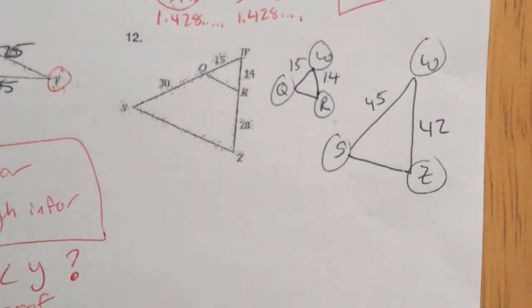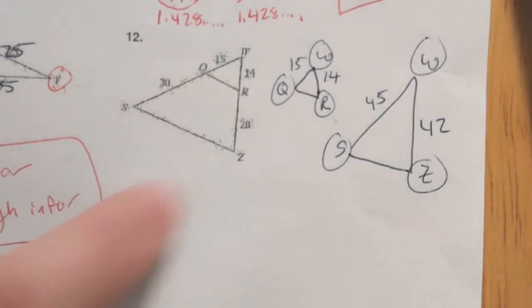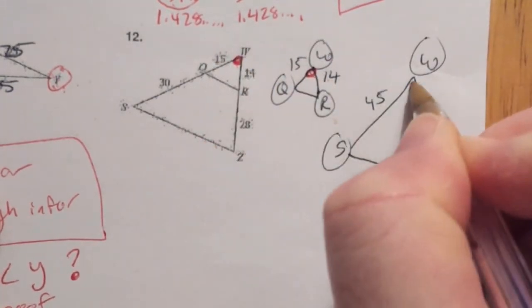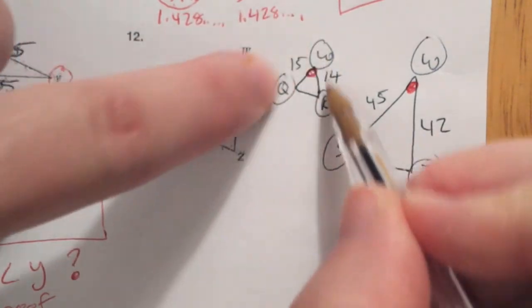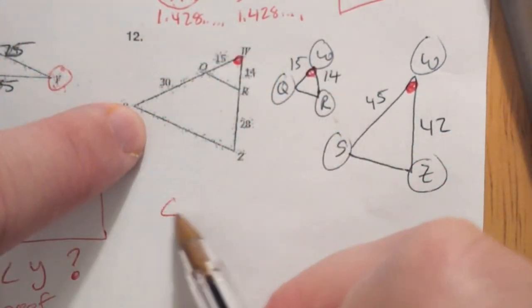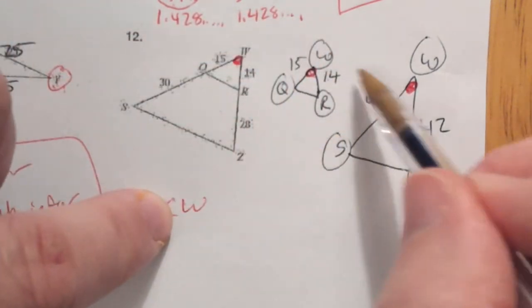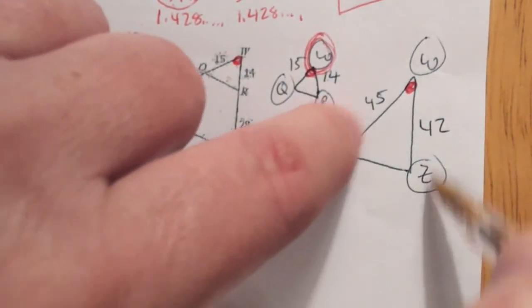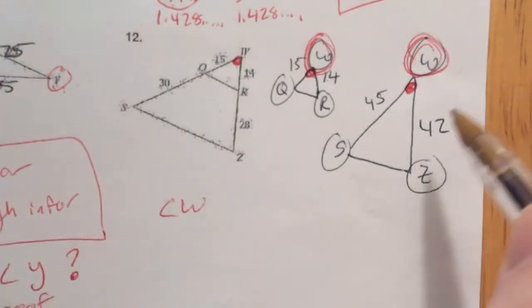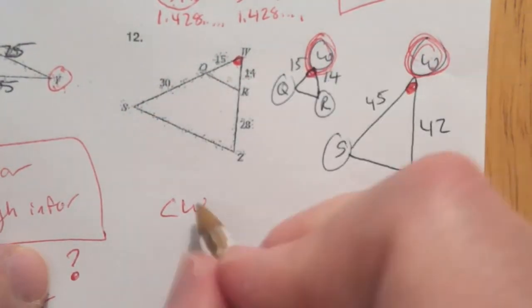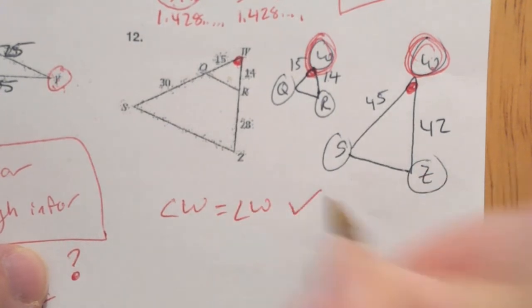When we separate them, I know that angle W is equal to angle W. Where these 2 sides met is angle W, and where these 2 sides met is angle W. Are those equal? Yes, because of the reflexive property.